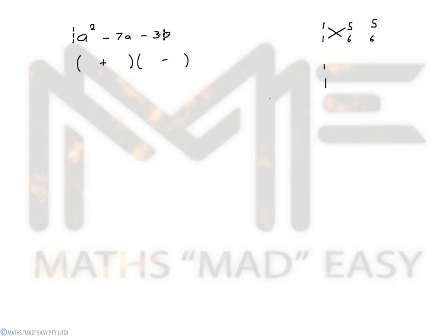Now you're going to say, what times what will give me 30? Let's try a 3 and a 10. So you say 3 times 10. Now cross multiply. 1 times 10 will be 10, and 1 times 3 will be 3. Now 10 plus 3 will be 13, so it's not going to work. 10 minus 3 will be plus 7. Close, but it's not going to work because I want the negative 7. So now you're going to say 3 subtracting the 10, so 3 minus 10 will be negative 7. So that means my 3 needs to be a positive and my 10 needs to be a negative.